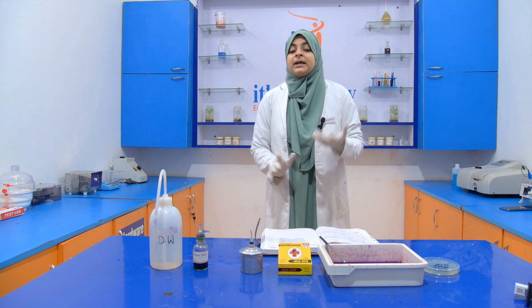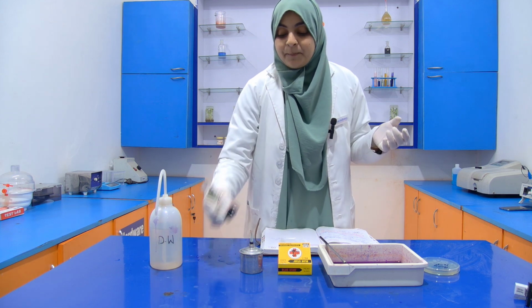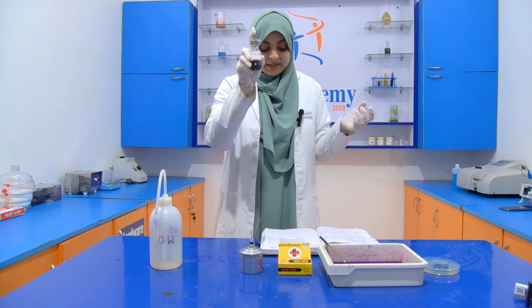Here the primary stain is malachite green.